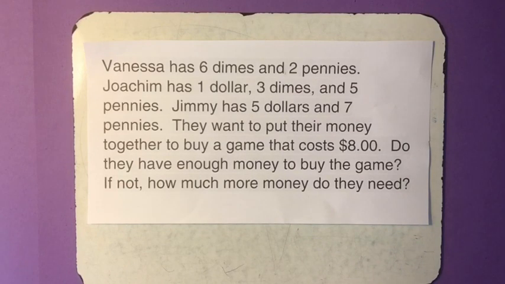Okay, Vanessa has 6 dimes and 2 pennies. Joaquim has $1, 3 dimes, and 5 pennies. Jimmy has $5 and 7 pennies. They want to put their money together to buy a game that costs $8. Do they have enough money to buy the game? If not, how much money do they need?